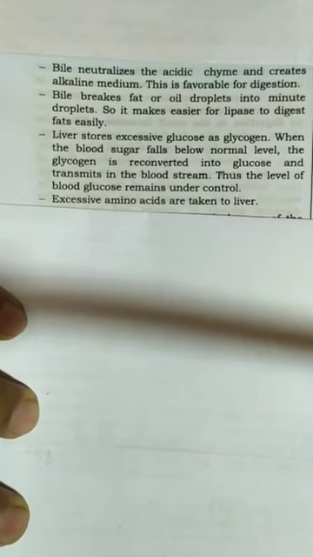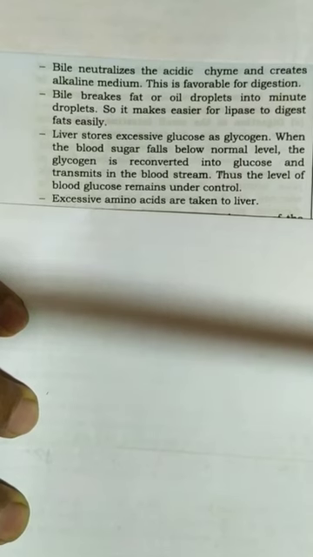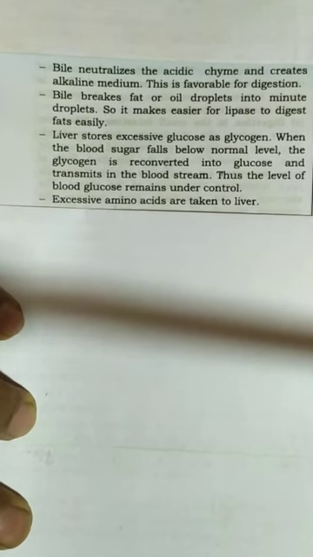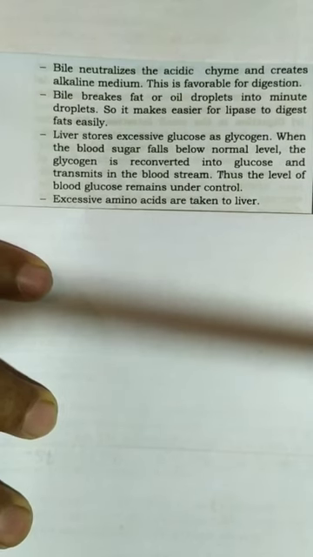Number 4, liver stores excessive glucose as glycogen. When the blood sugar falls below the normal level, the glycogen is reconverted into glucose and blood glucose remains under control. And last, excessive amino acids are taken to the liver. This is the function of liver.